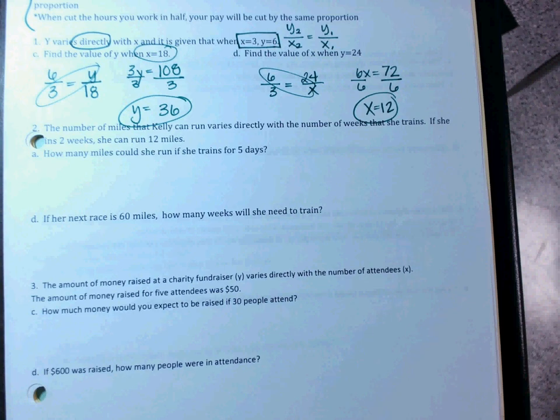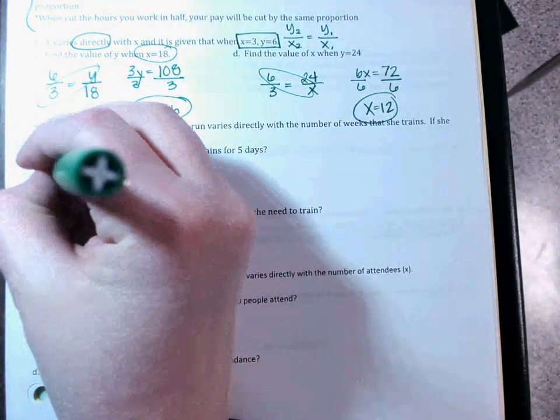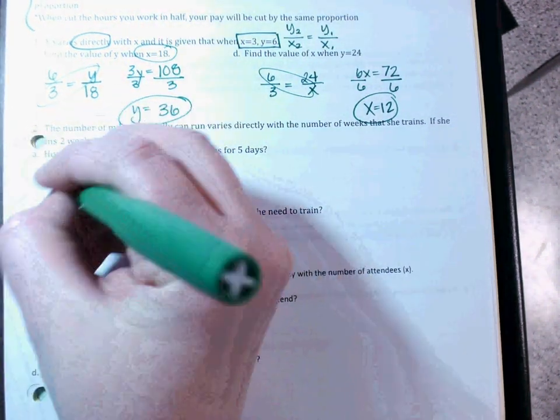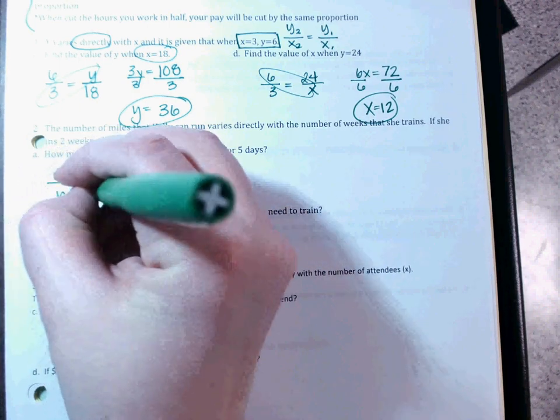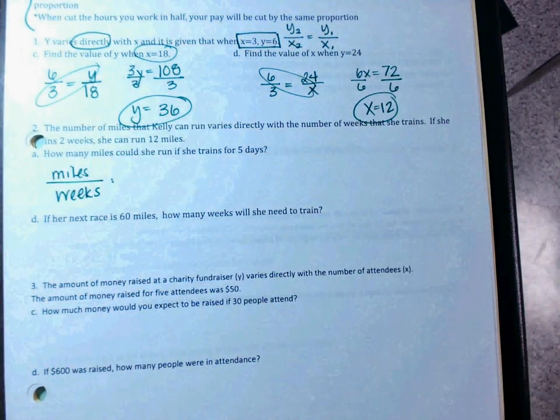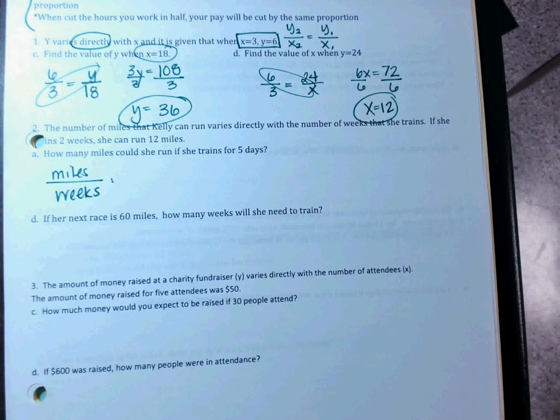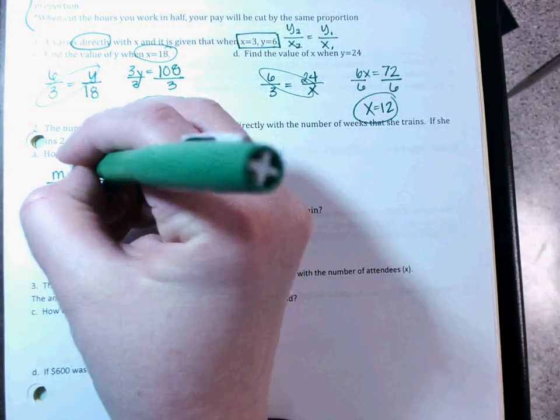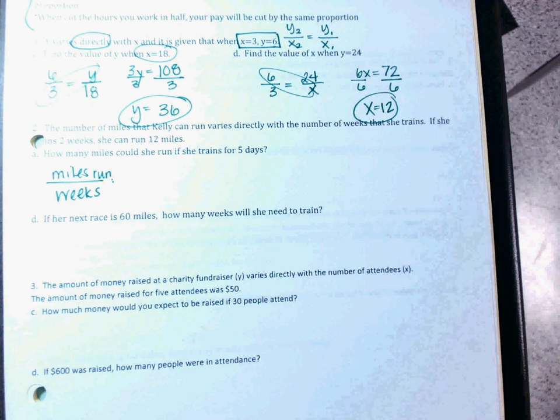Okay, let's look at some word problems because this is how it is on your CBA. So it says, the number of miles Kelly can run varies directly with the number of weeks that she trains. Okay, so let's put miles over weeks. That's going to be the setup for our proportion. Now, technically, if it's a word problem, it doesn't really matter which one you put on top. You just have to pick one. So I'm going to put the miles she runs over the weeks that she trains.